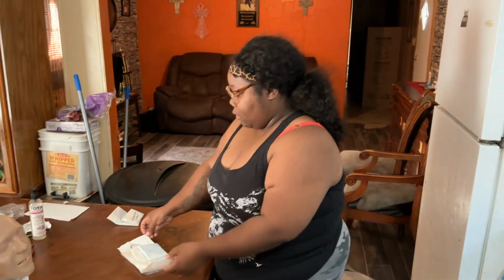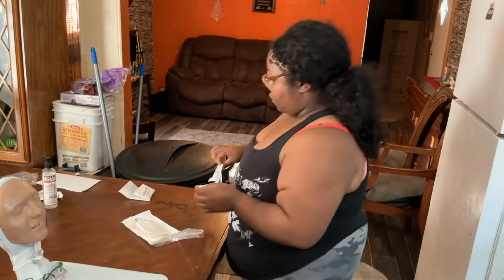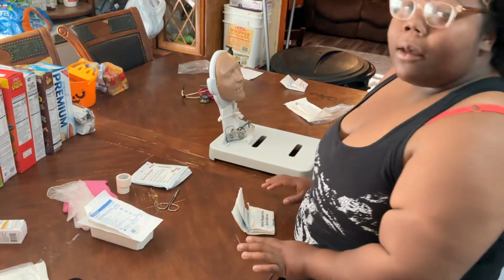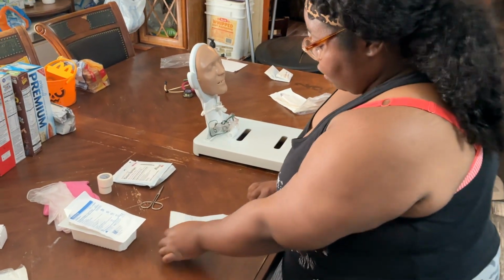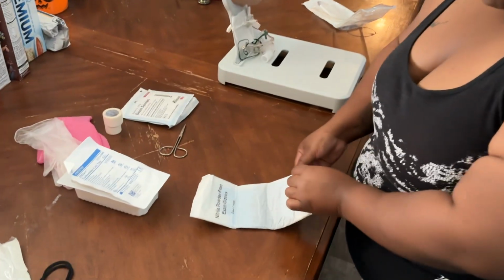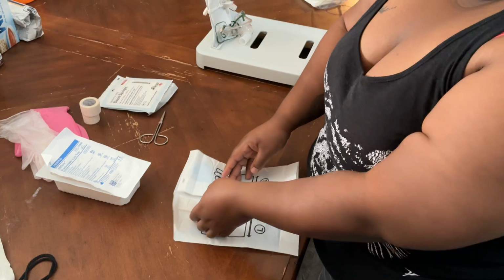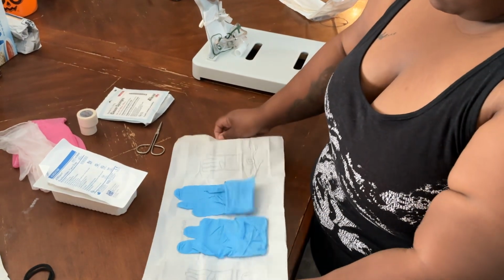Okay. I'm going to get out my sterile gloves. I'm going to come here and put my sterile gloves on. Excuse my table. I am in my home setting. I do apologize. There. And excuse my sniffing, I do have a cold.